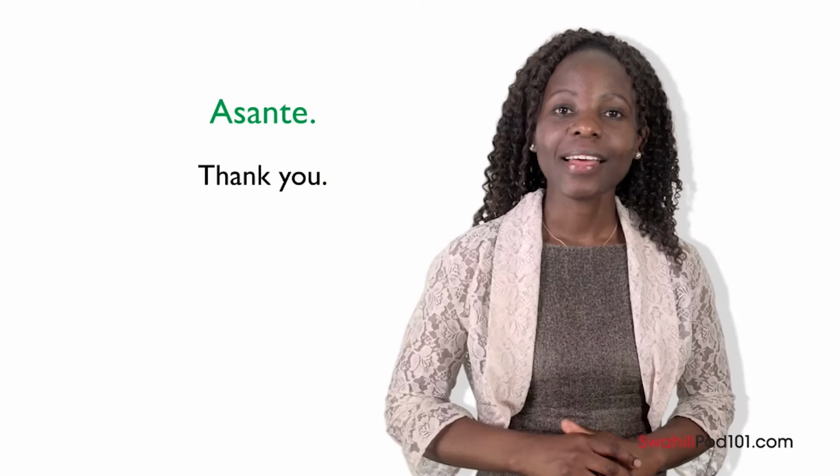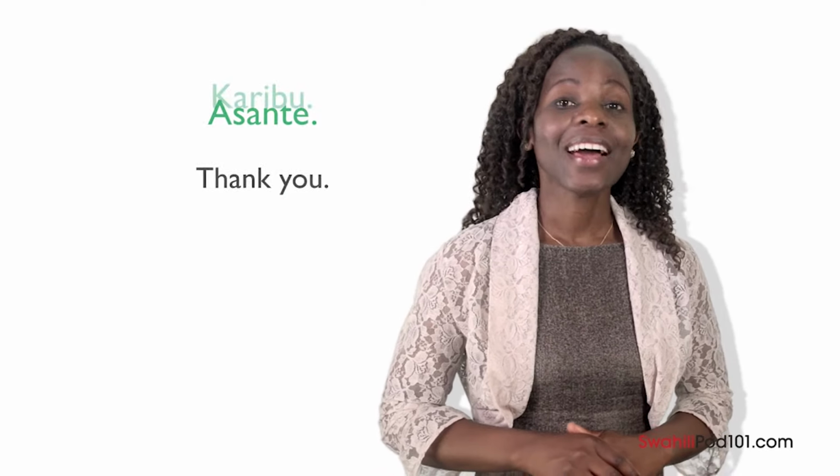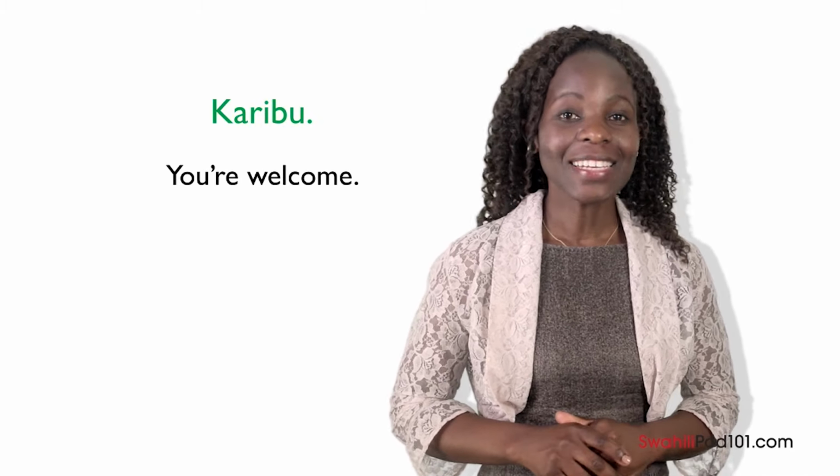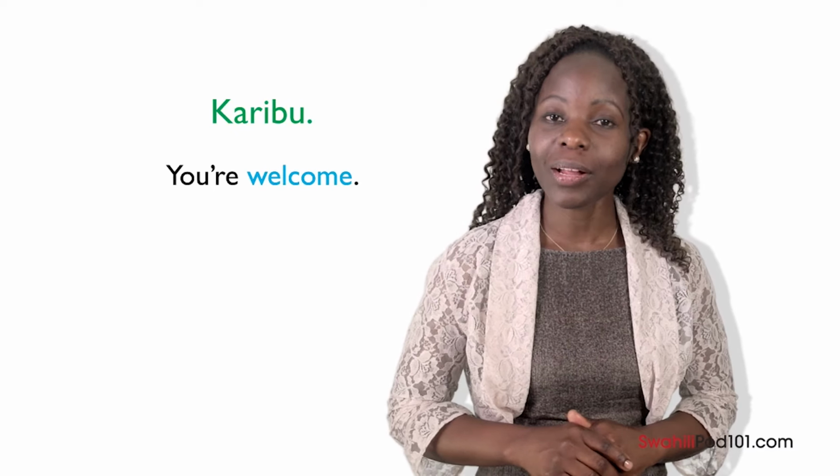In the last lesson, we talked about the informal and formal ways of speaking Swahili, but asante will work in both situations, so there's no need to worry. So how do you reply to thank you in Swahili? It's easy. There are two ways of doing it. The main way is to say, karibu. This means you're welcome. Karibu. Literally, this phrase means welcome.